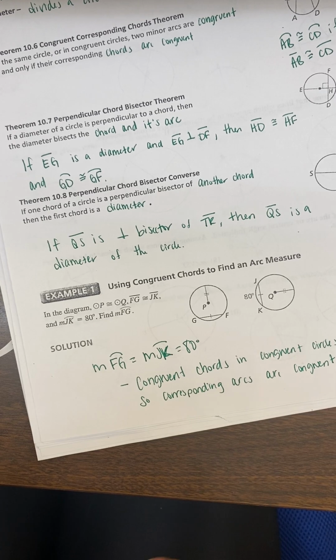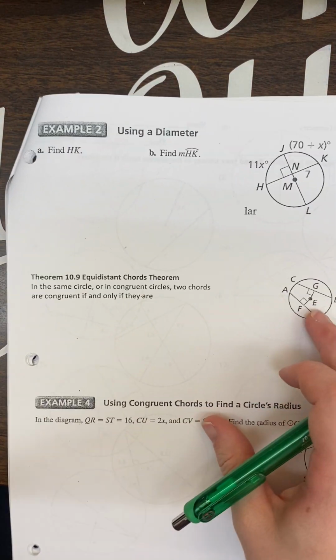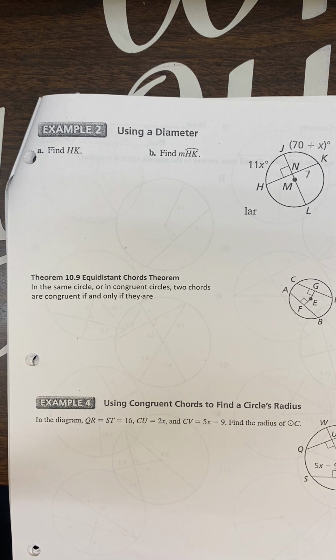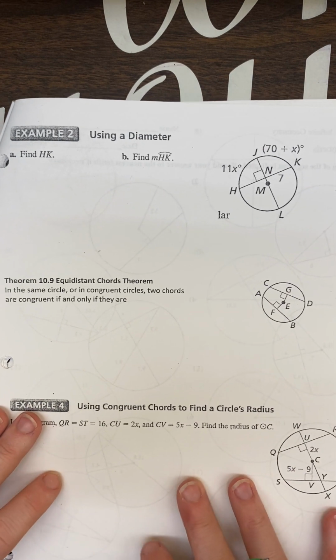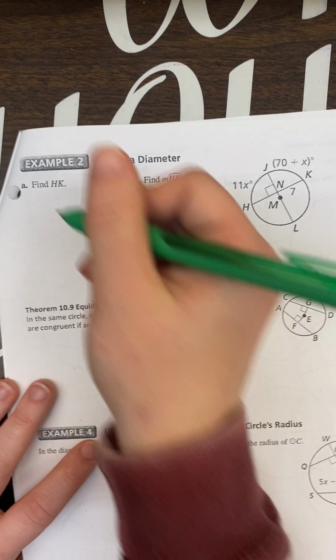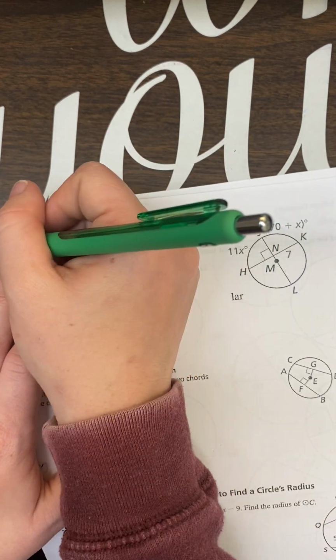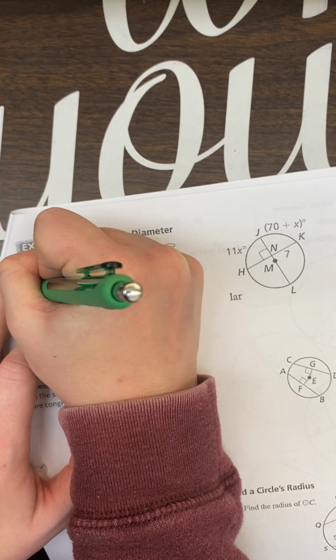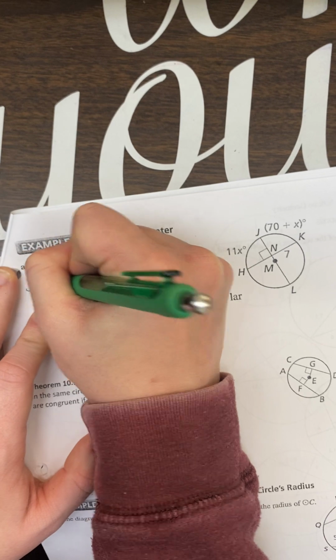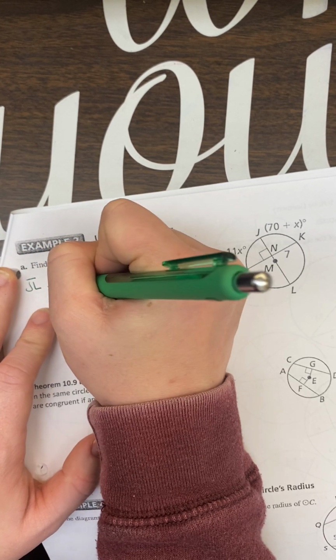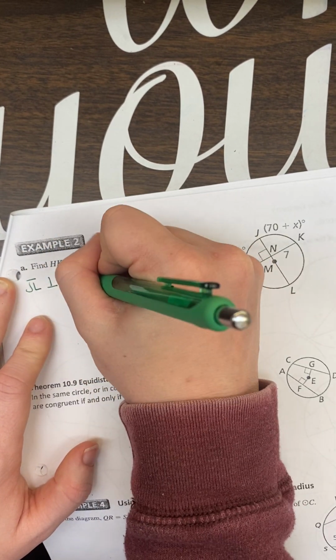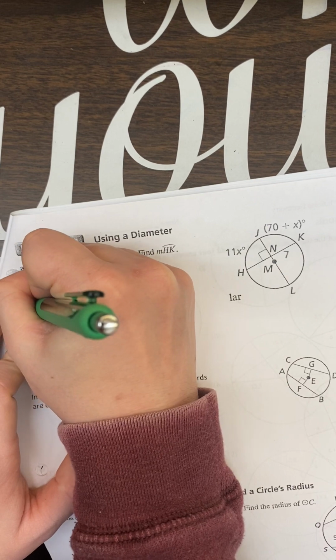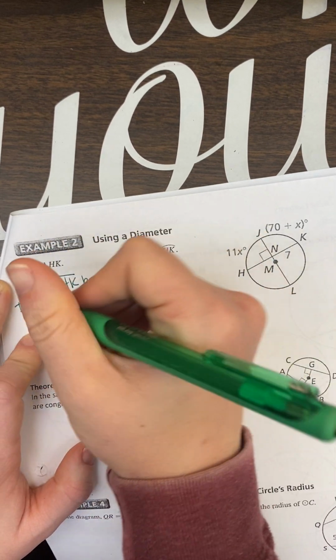Okay, turn the page. Example 2 says, using a diameter, find HK. If I'm looking here, I can tell that segment JL is perpendicular to segment HK by theorem 10.7.